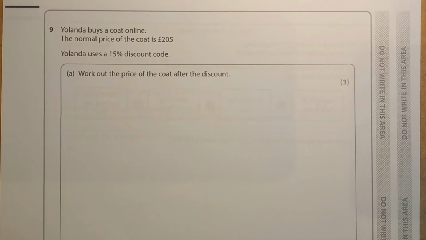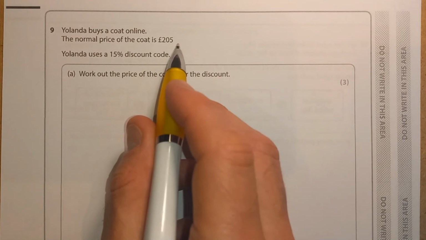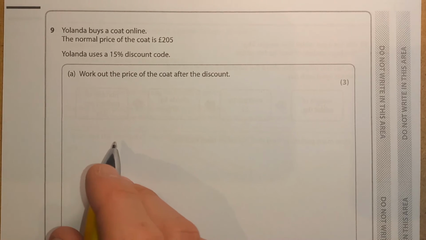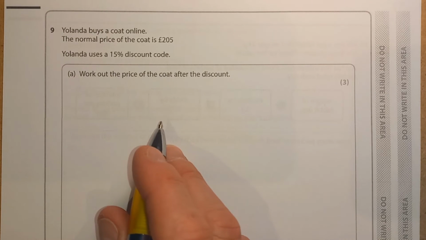Question 9. Yolanda buys a coat online. The normal price of the coat is £205. Yolanda uses a 15% discount code. Work out the price of the coat after the discount.